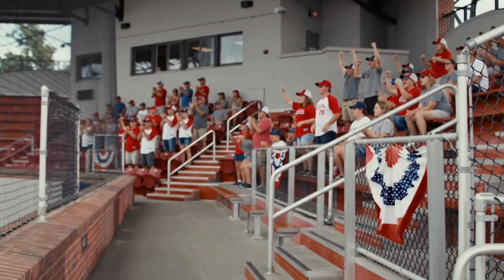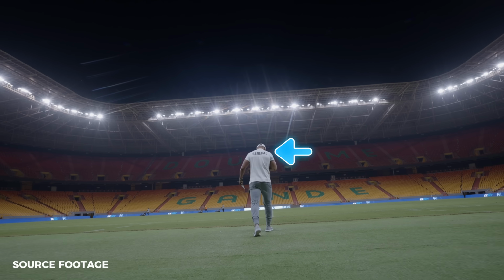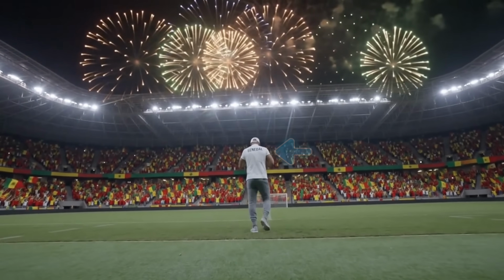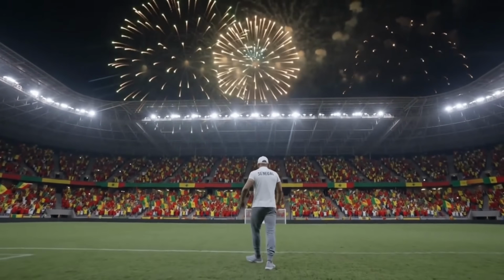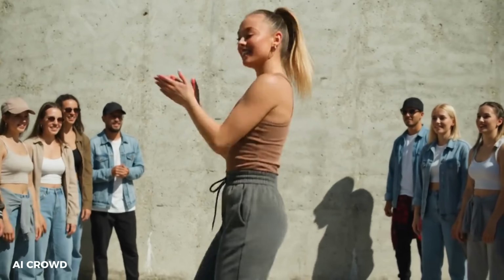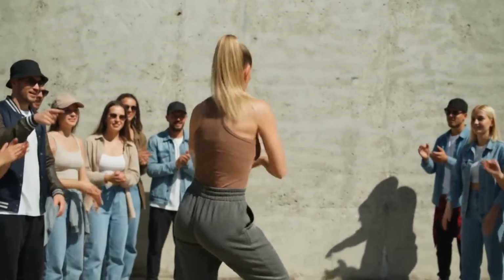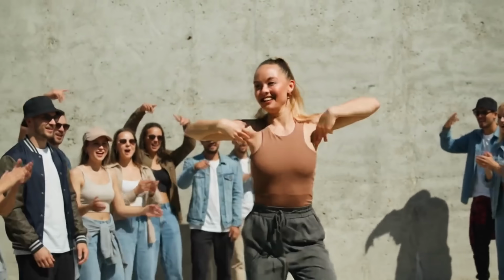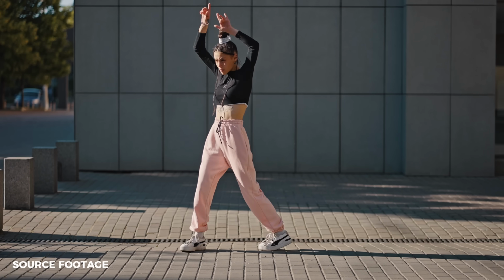This next one is really interesting. Omni noticed that Senegal was written on the man's back, so it added the Senegal colors and flags. Crowds aren't just for stadiums. With Omni, you don't have to be lonely dancing by yourself anymore. Instant celebrity status.